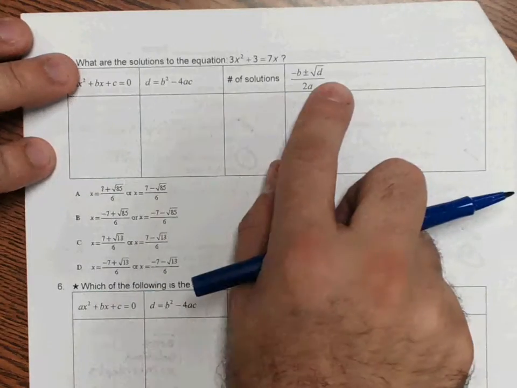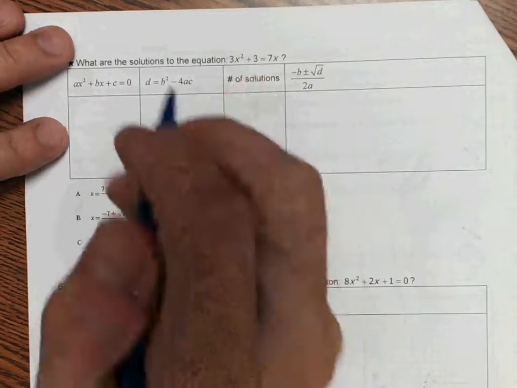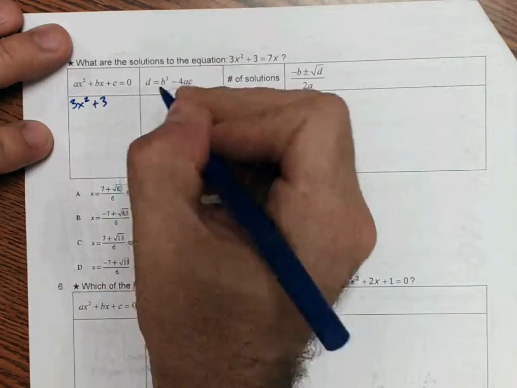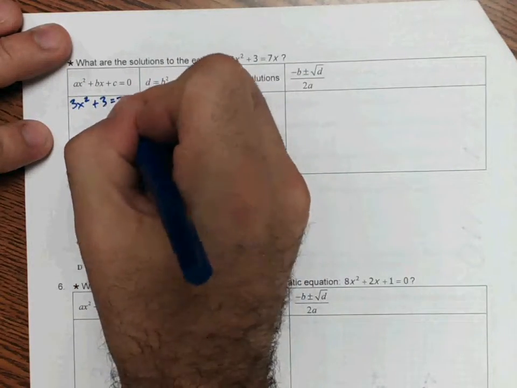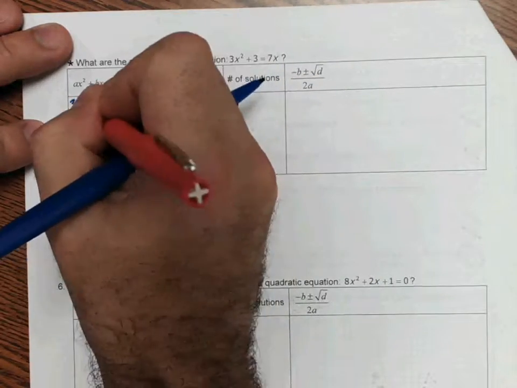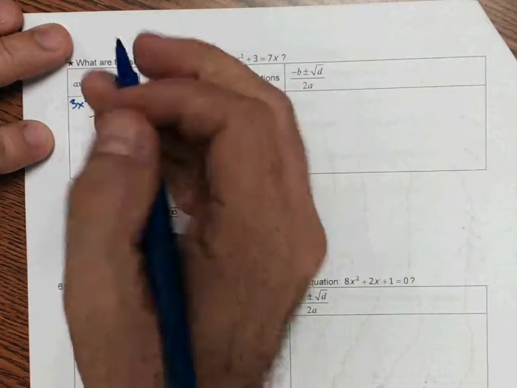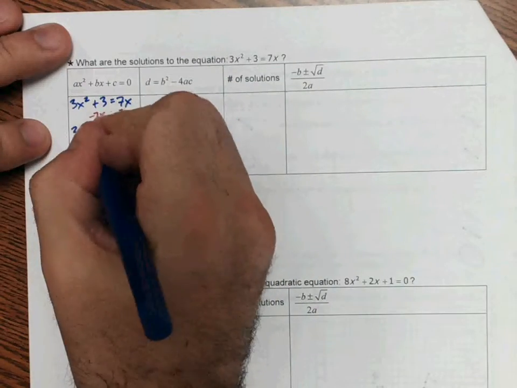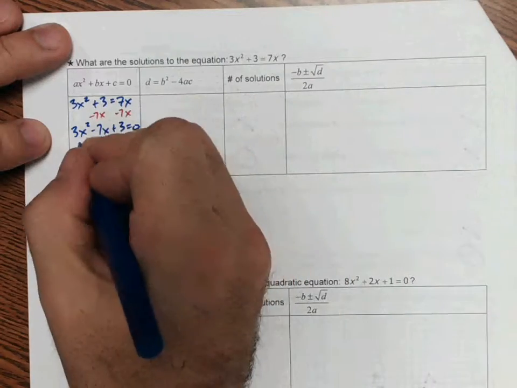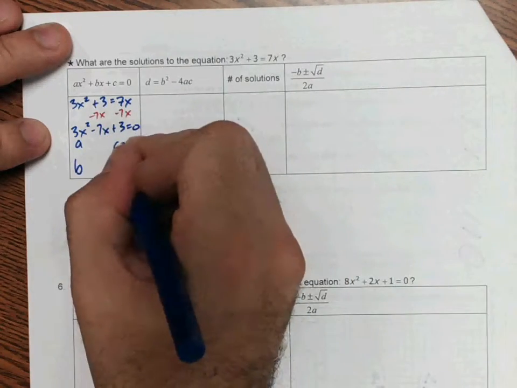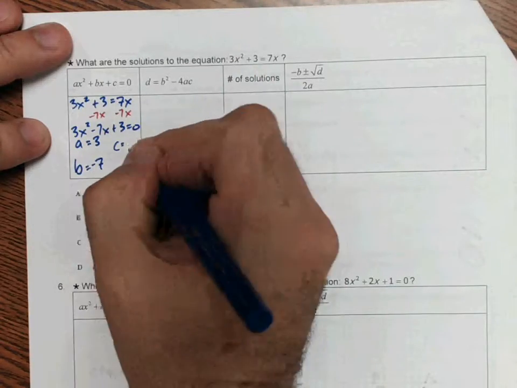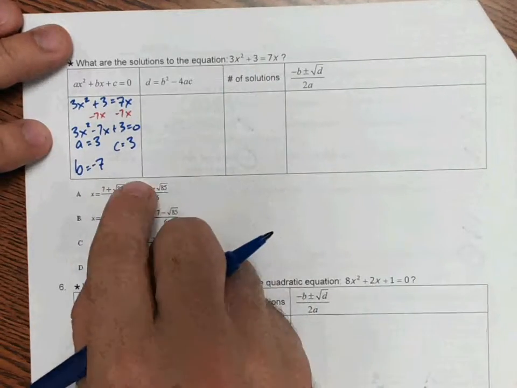So the first thing we're going to do is take this equation, 3x squared plus 3 equals 7x, and we need it to equal 0. So we're going to subtract 7x from both sides. Okay, and then we're going to have a new equation, 3x squared minus 7x plus 3 equals 0. And this is going to be our A, our B, and our C. A is 3, B is -7, and C is 3. Make sure those things are in the proper order.